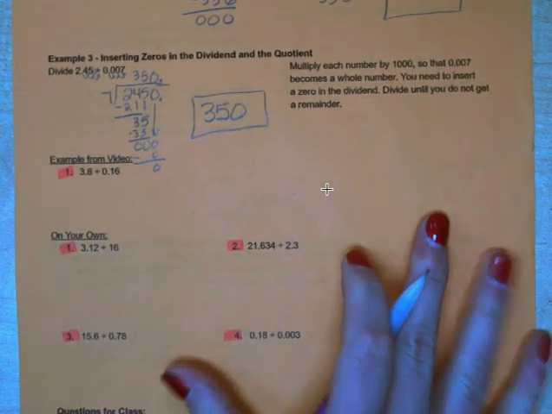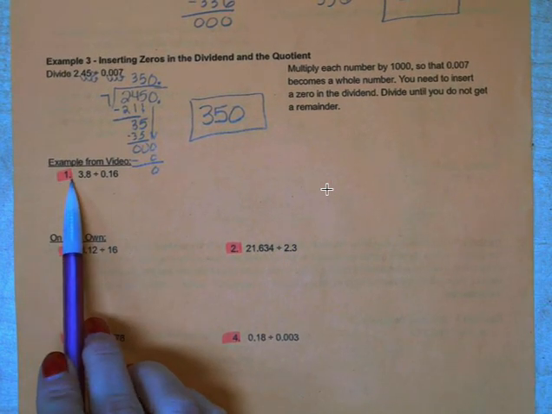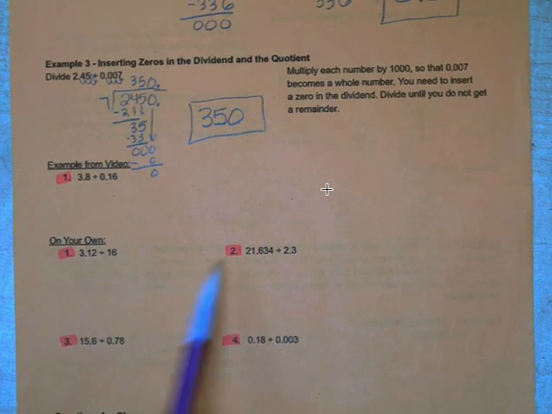Okay, for practice on your own, I'd like you to do example from the video 1, and then on your own 1, 2, 3, and 4, and we will check those tomorrow in class.